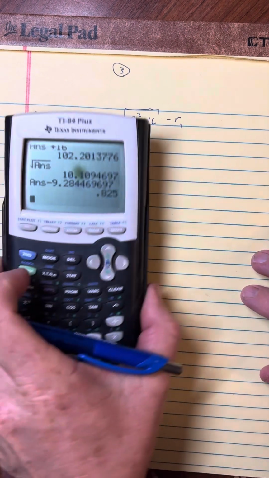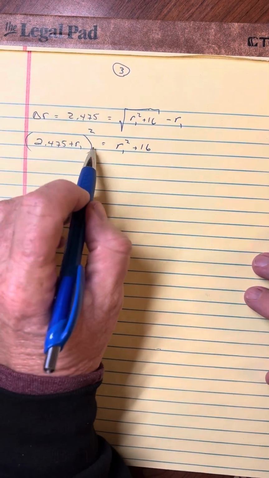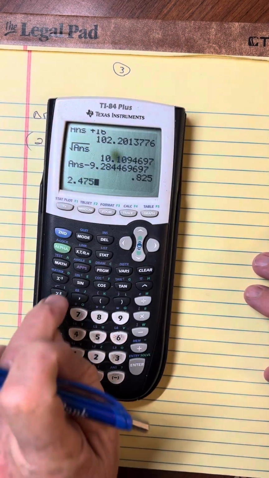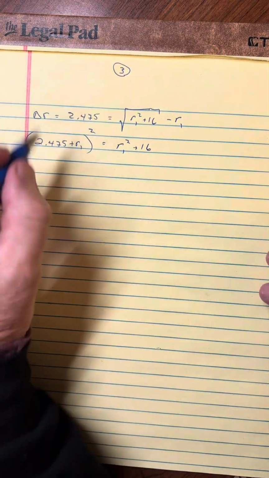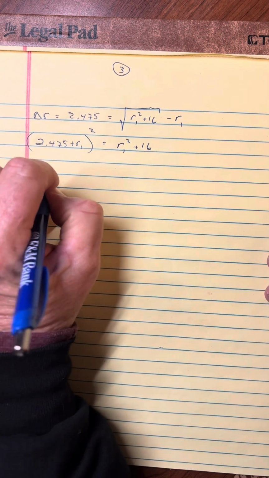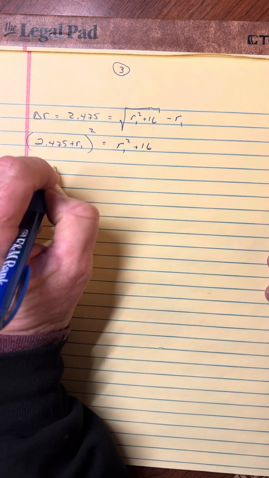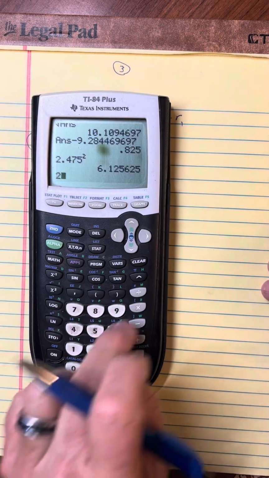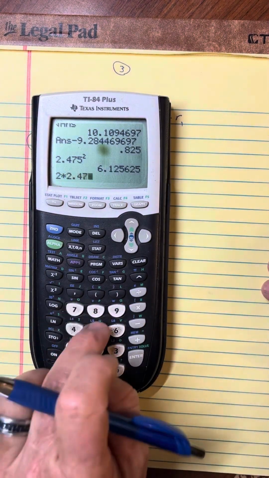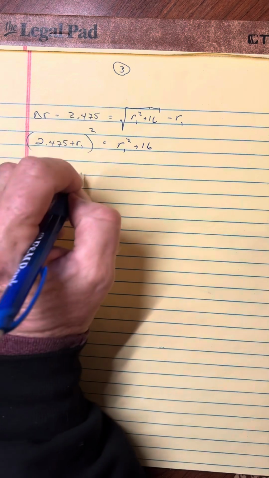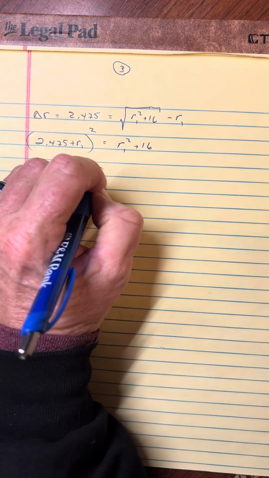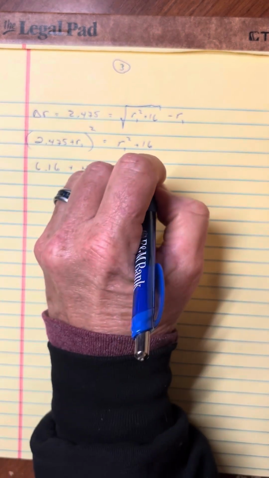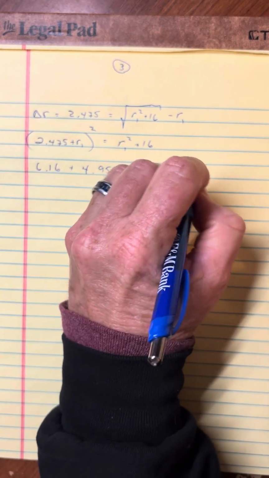And so in this case, I would have, again, an (a plus b) squared. So this would be the 2.475 squared, and so 6.13 plus 2 times 2.475, 4.95 R1, and then the b squared would be the R1 squared.